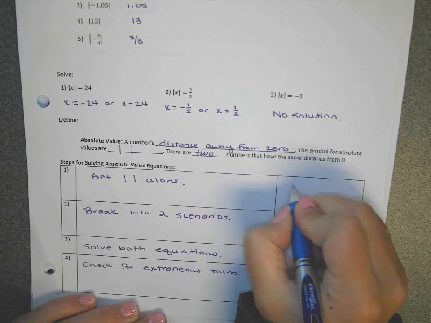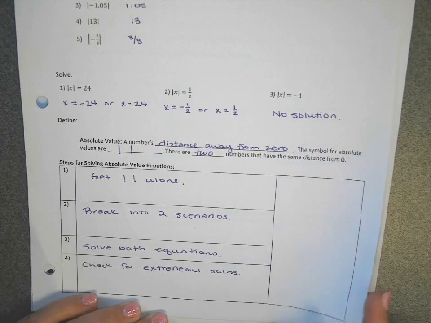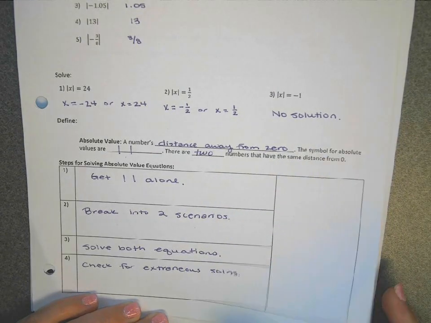So if I put an example, let's just go over the examples on the back. That will be a little bit easier. So if you flip it over, we have some examples to do together.